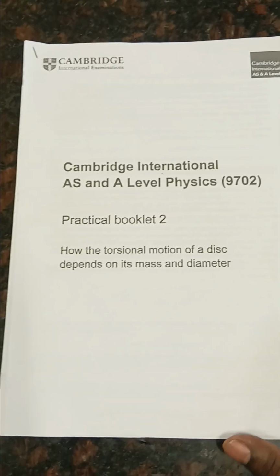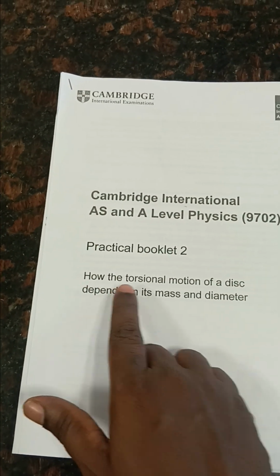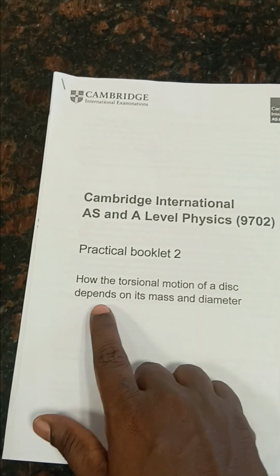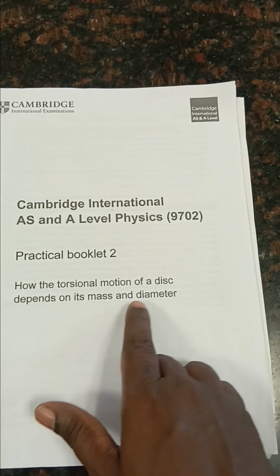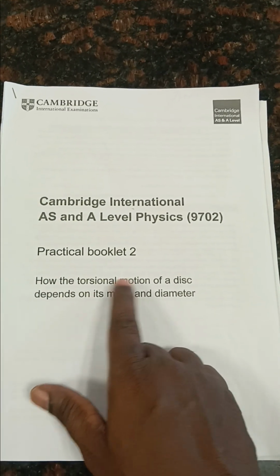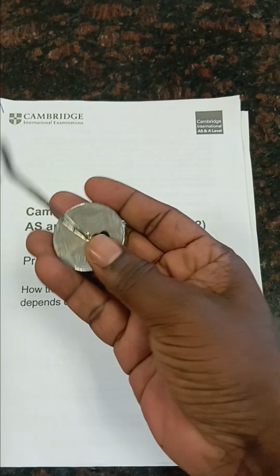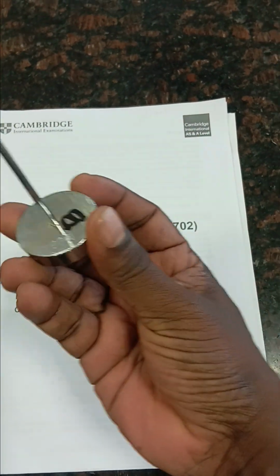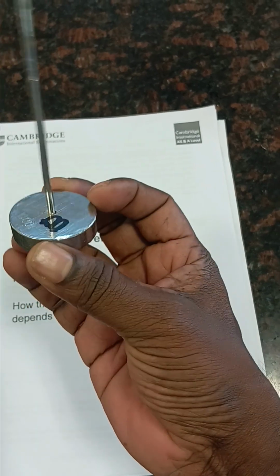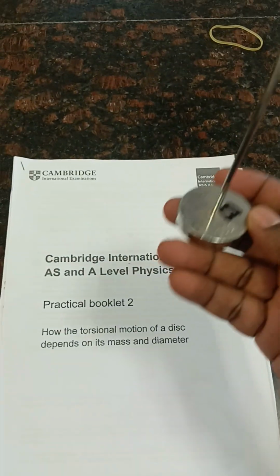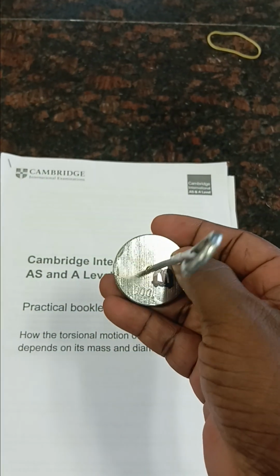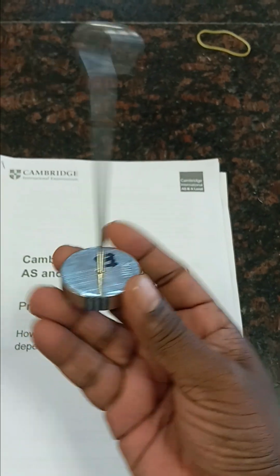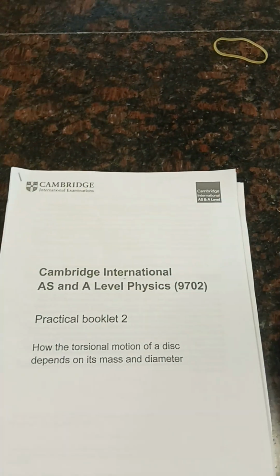Hello, now I will try to explain this practical: how the torsional motion of a disc depends on its mass and diameter. Torsional motion means rotating like this, left and right. We will investigate how the mass and the diameter of the disc affect its torsional motion.